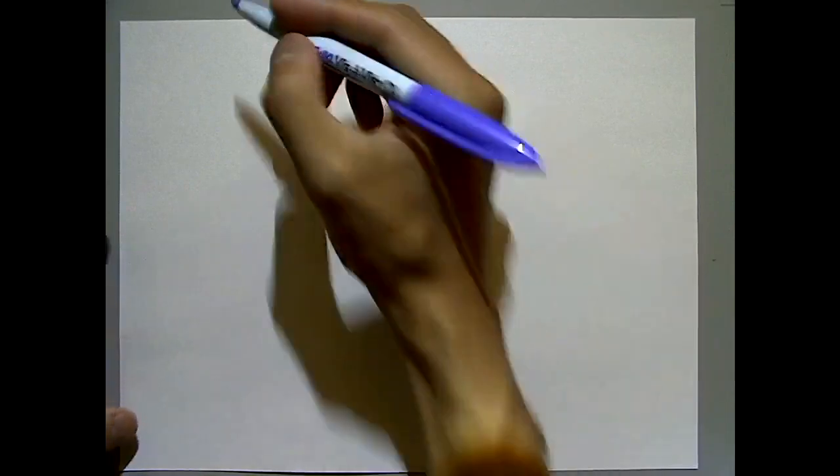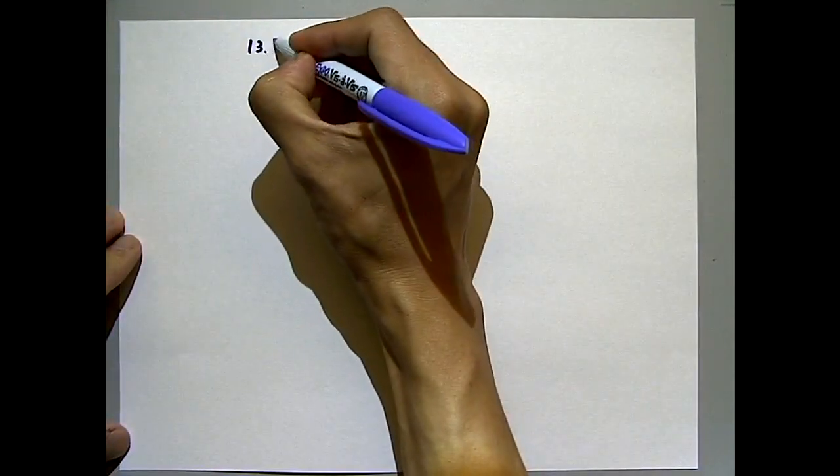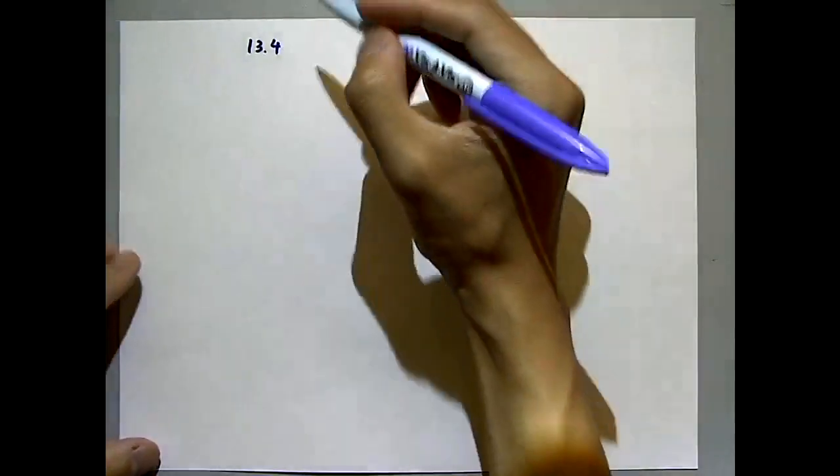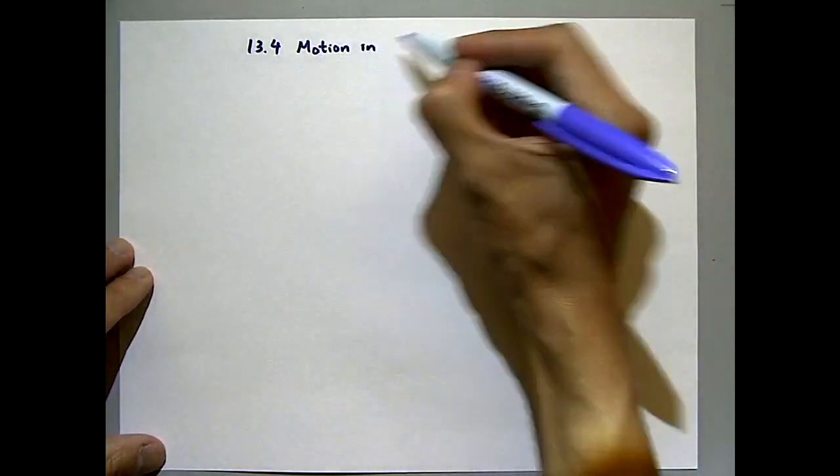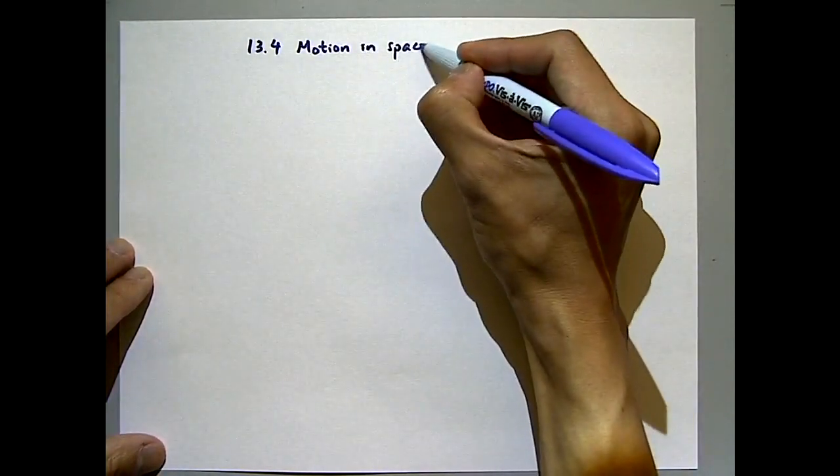All right, so today we're going to look at section 13.4. The good news here is that you basically know everything we're going to be talking about already. We'll be talking about velocity, position, and acceleration. And all of those things you have some familiarity with, but a little bit of difference here and there. We'll take a look at that. Okay, so this section deals with motion in space.